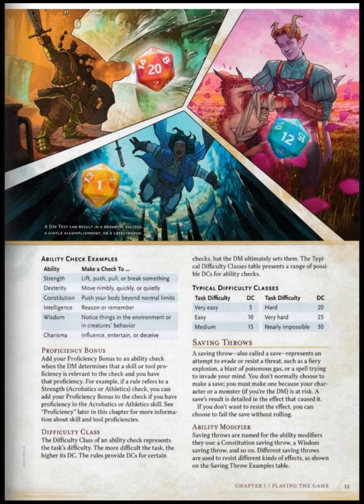Saving throws. A saving throw, also called a save, represents an attempt to evade or resist a threat, such as a fiery explosion, a blast of poisonous gas, or a spell trying to invade your mind. You don't normally choose to make the save.